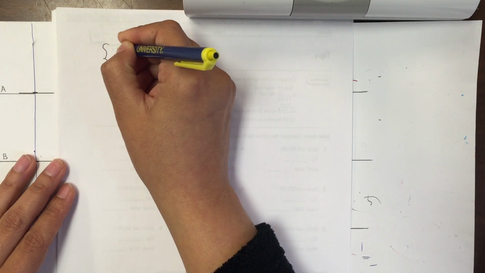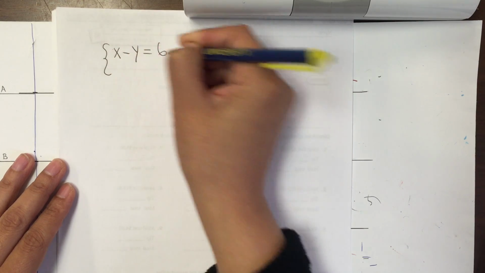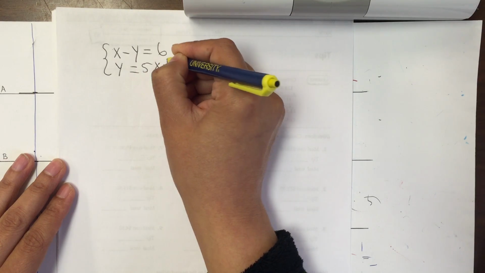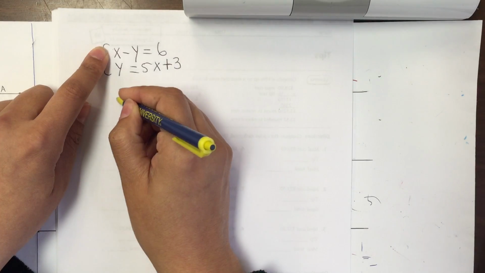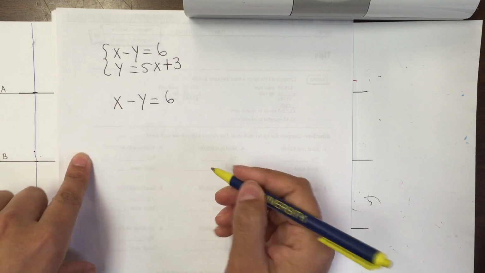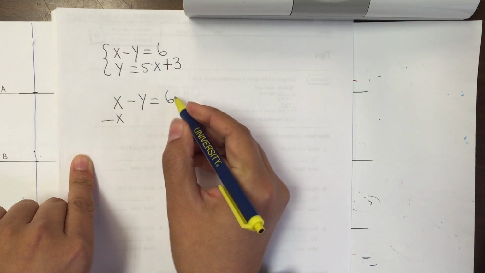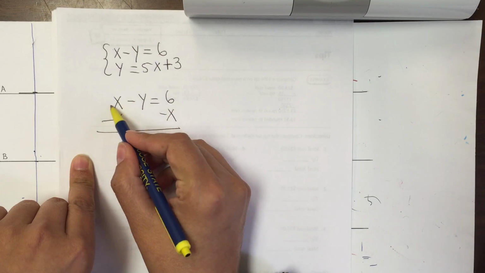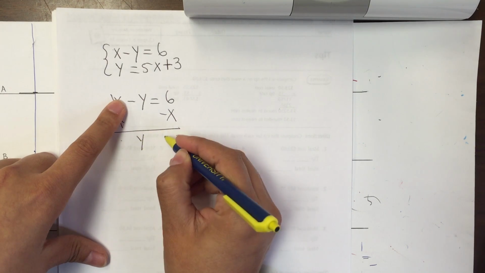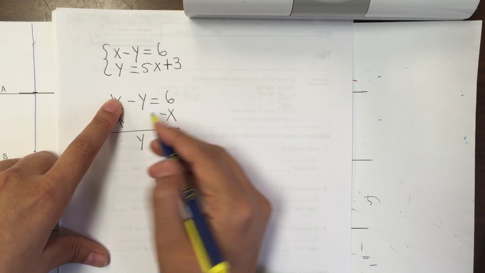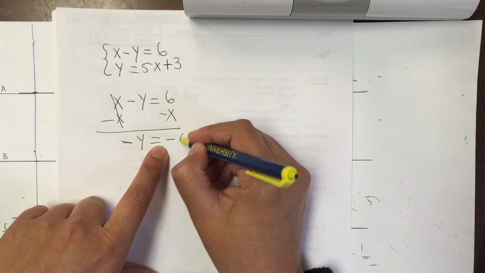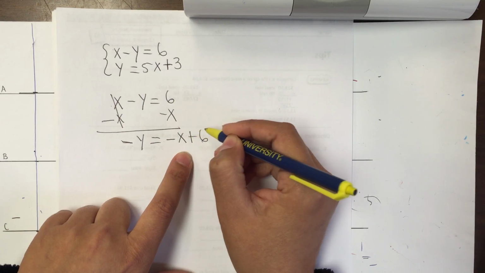Okay, let's do a third set. Let's do the first one. x minus y is equal to 6. We get rid of the x by subtracting x, because that way x minus x is 0. And so I end up with, careful, some people just say y equals. No, this negative belongs to the y, so we need to keep that in there. Negative y equals negative x plus 6.